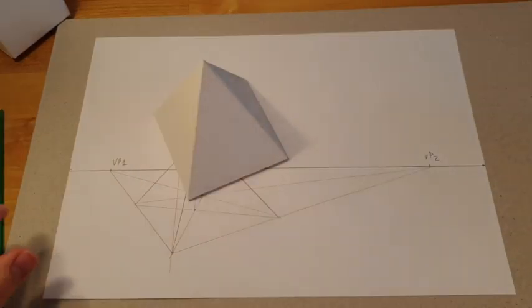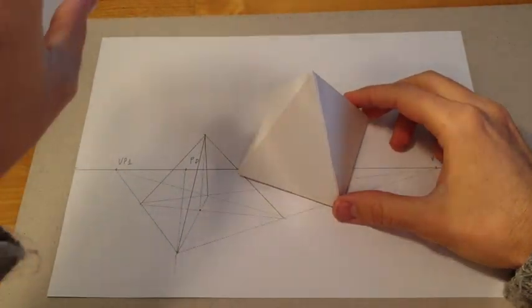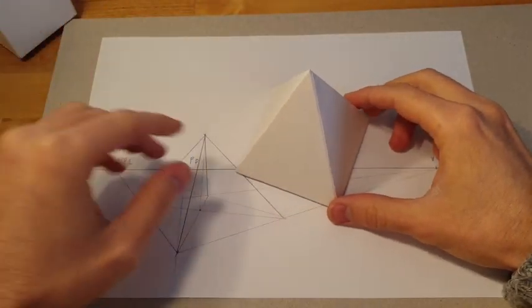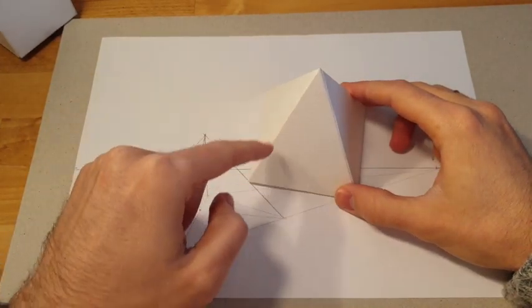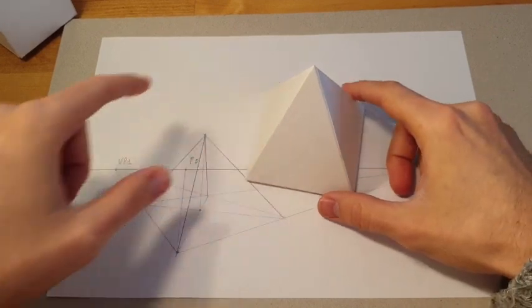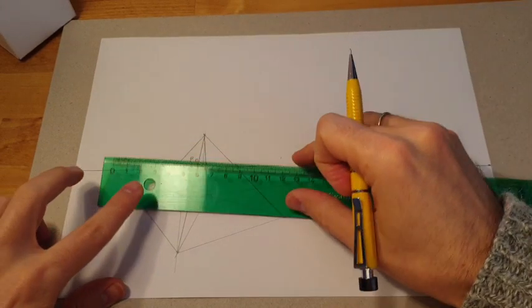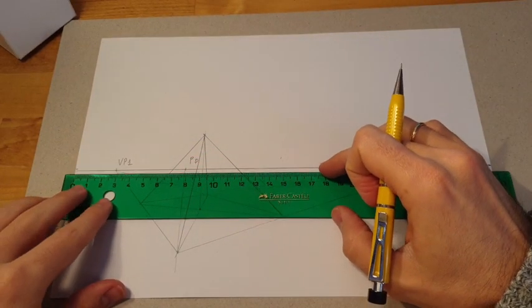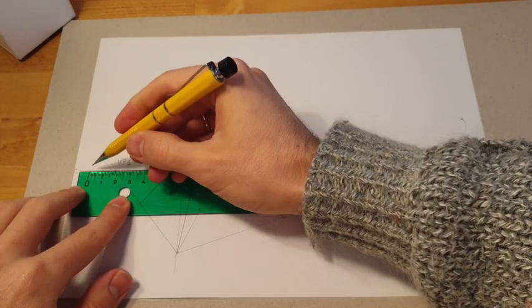It is time now to add the light source. In our case, the light source is over here, and so the lighter part of our pyramid is in this face, and the darker one is in this face. So we're going to start drawing the light vanishing point 2 centimeters to the left of the vanishing point 1.